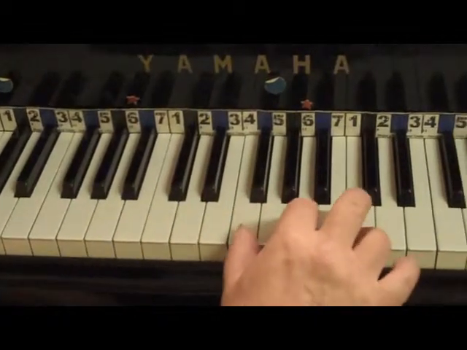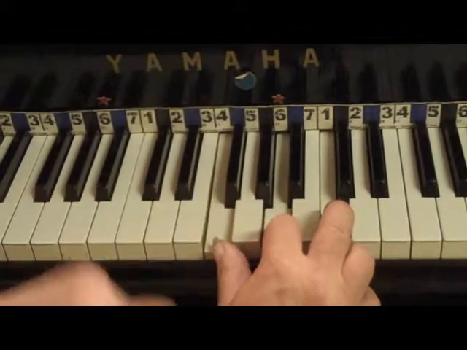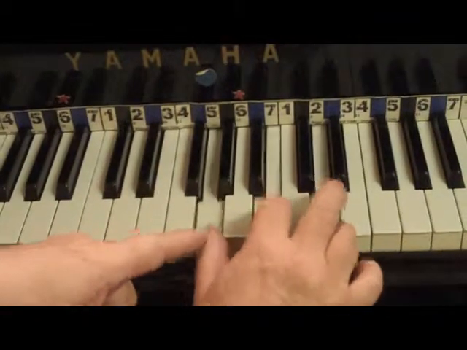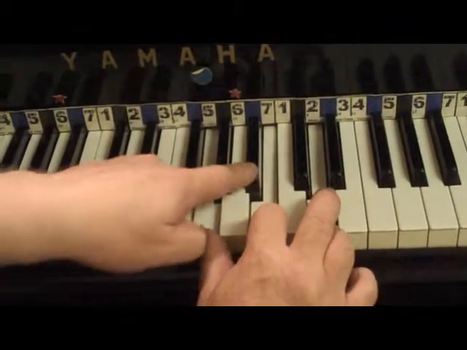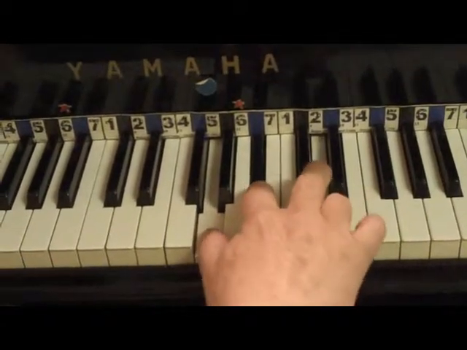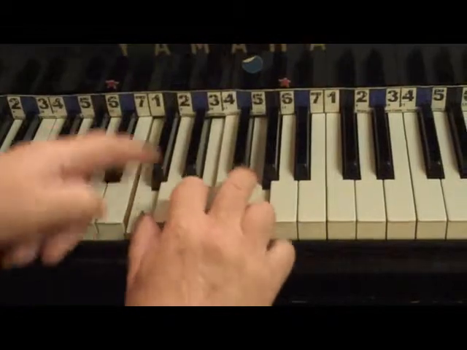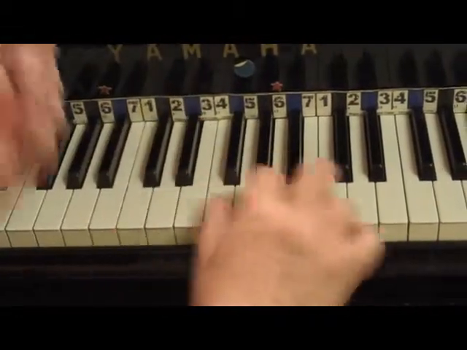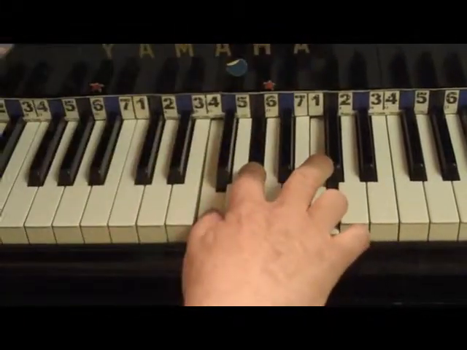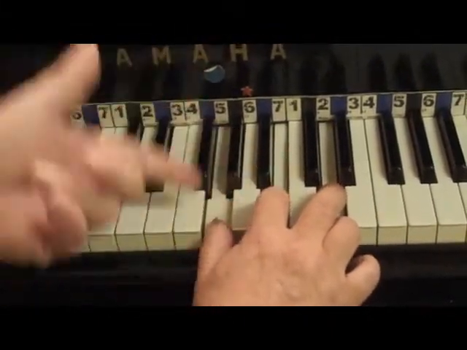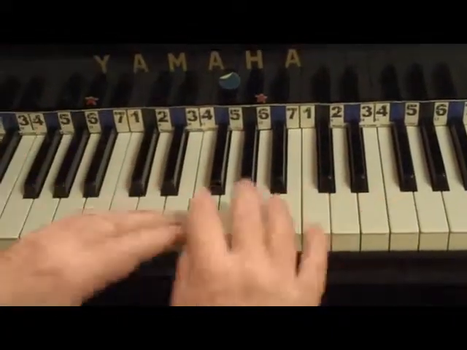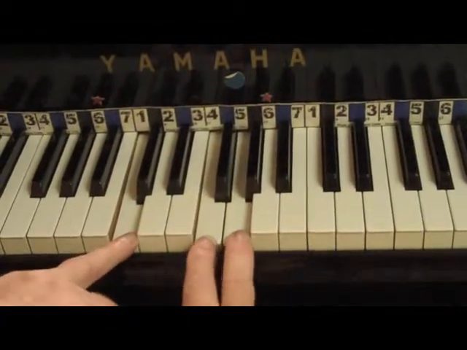I can take the 4 chord, flatten the 3rd, and now it's minor. I can take the 5, which is naturally major, add the flat to the 7. 5, 7 flat, 2 is now minor. So 1, 3, 5, 1 flat 3, 5, minor. 4, 6, 1, 4 flat 6, 1, minor. 5, 7, 2, 5 flat 7, 2, minor. So now I've altered all of the majors, the 1, 4, and 5, to minor chords.